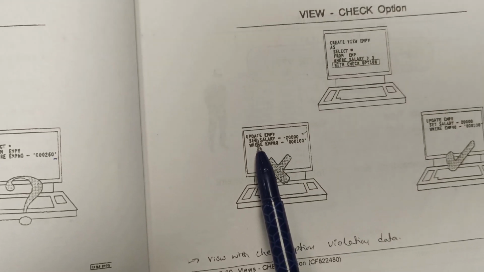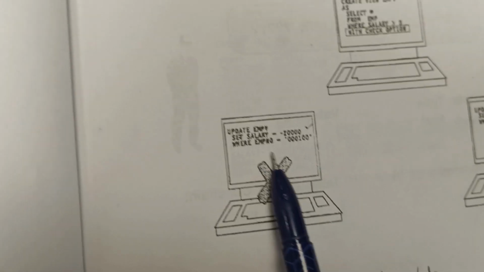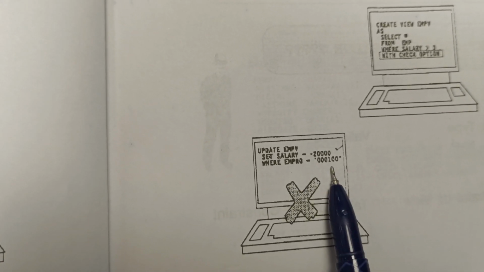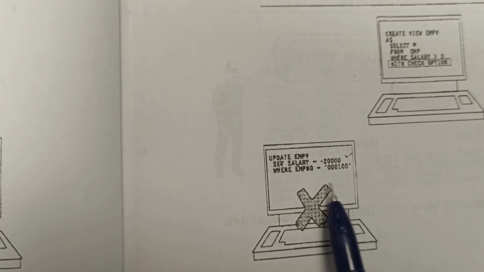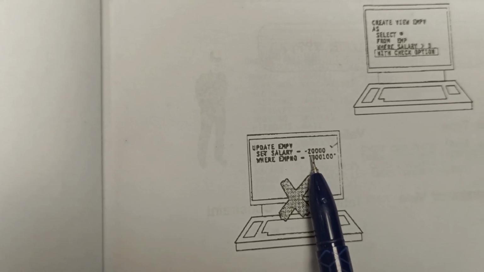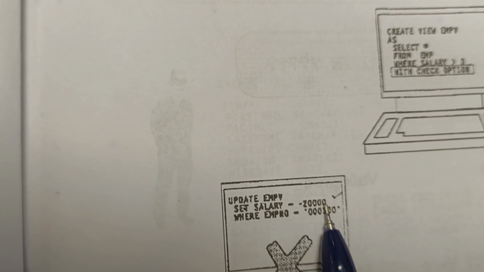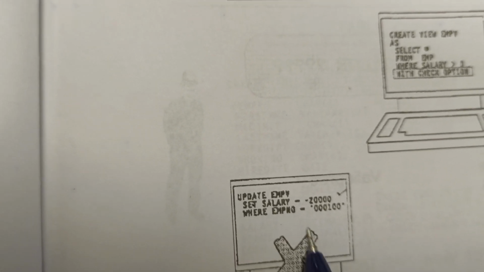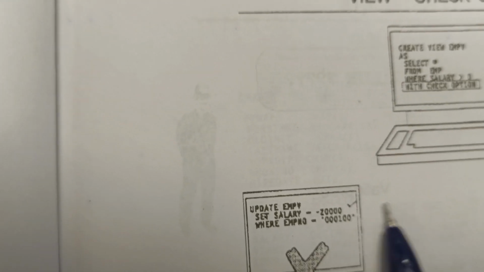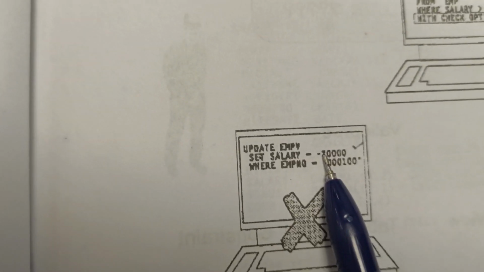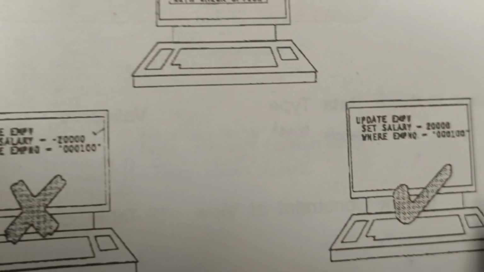You can see I'm doing an update on employee, setting salary to 2000 where employee number is equal to 100, but here I am setting a minus value, minus 20,000. It is not allowing the data to be entered into the table, because I gave the condition greater than 0 earlier in the query while creating the view. But here I tried to enter minus 20,000, so it is not allowing the data to be entered into the view.